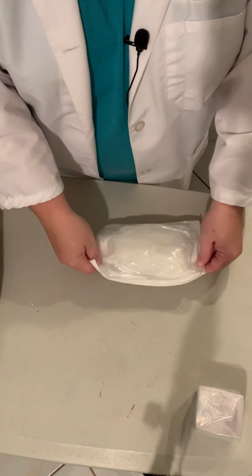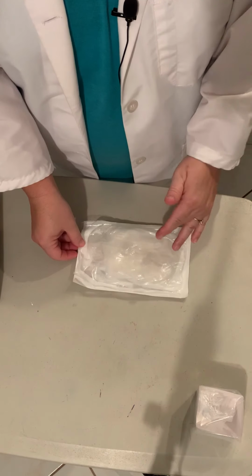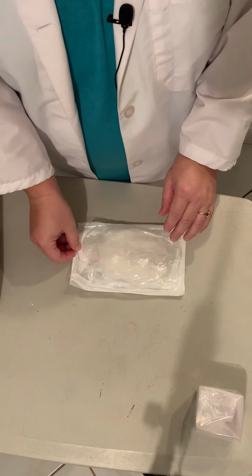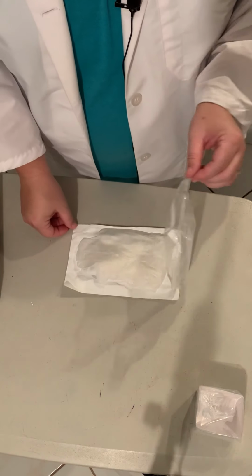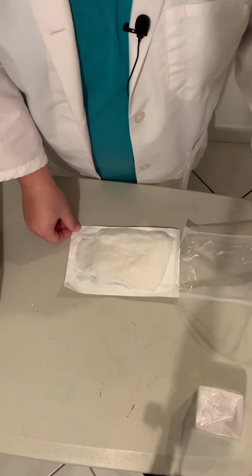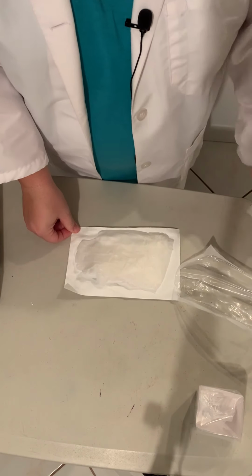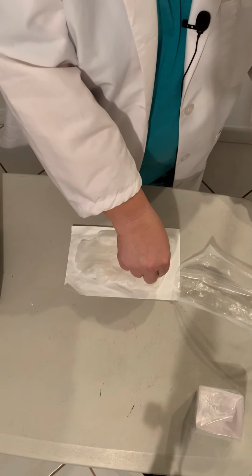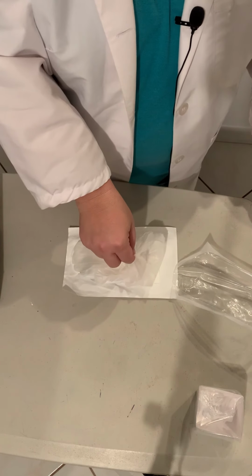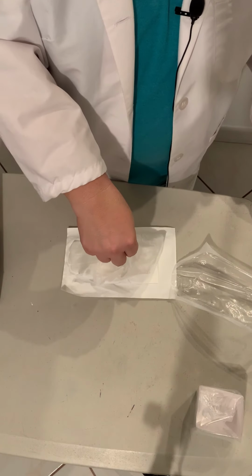So we're going to flip this over. Okay, being careful that we don't let everything slide around, because if it hits the edges, it's contaminated. So we're going to open this up, make sure it's good and open so it's going to stay. And we will pick up our first glove by the cuff and hopefully they're going to come apart.